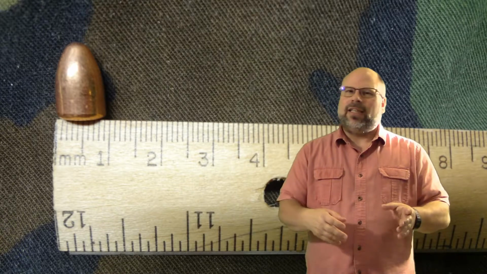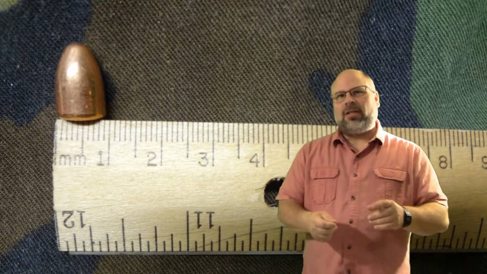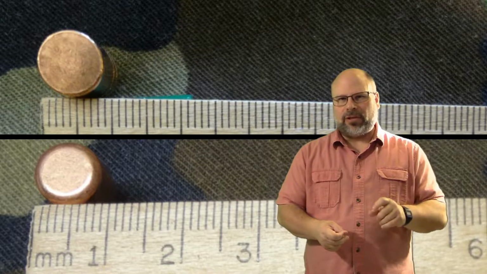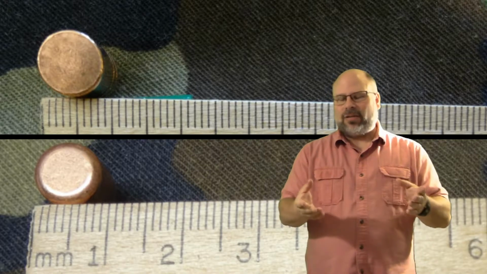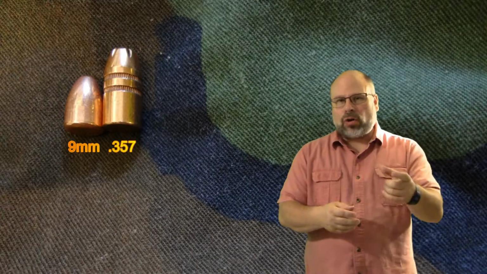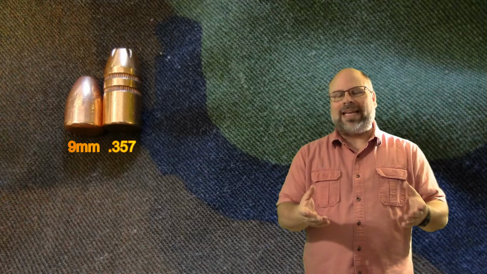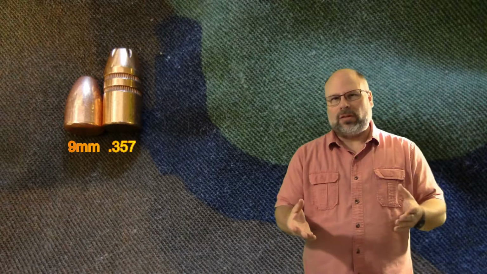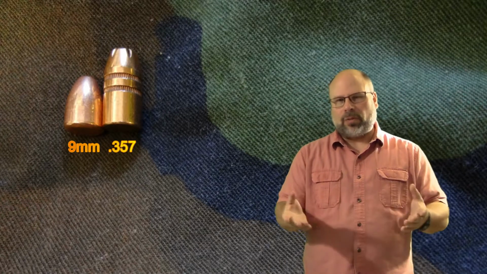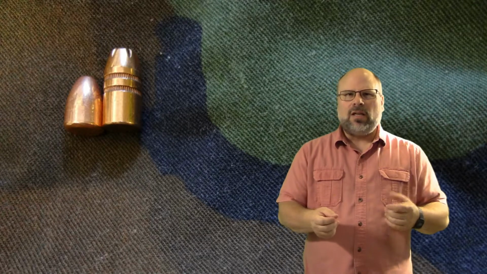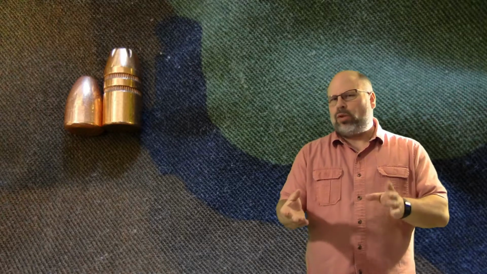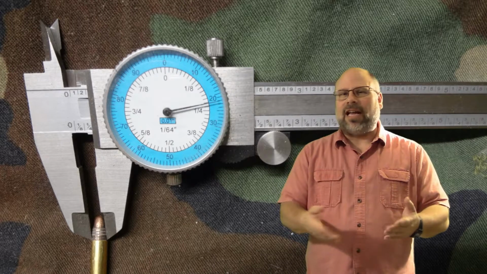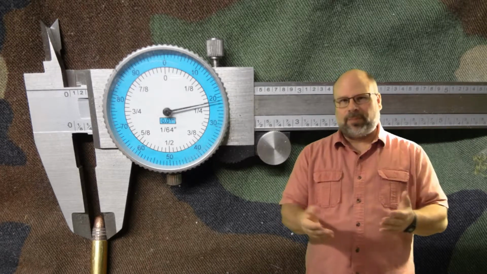So interestingly, a 357 and a 9mm, the diameters are pretty much both right about 9mm. The difference in them primarily is how long the bullet is, and therefore how much weight is behind it. The heavier the bullet, the more powerful the cartridge generally is, all things being equal. So what about then you have the 22, that's 0.22 inches, 25, 0.25 inches, and so on.